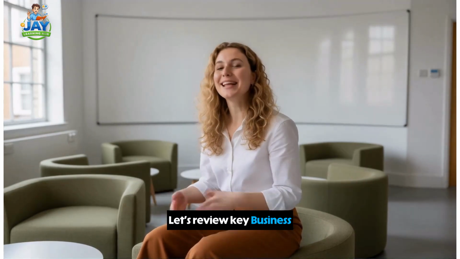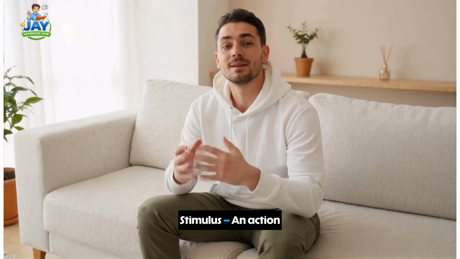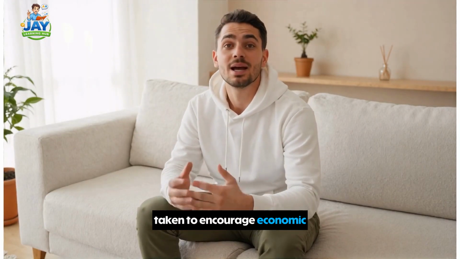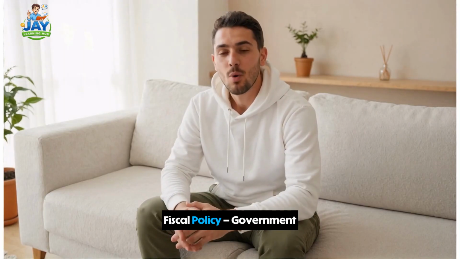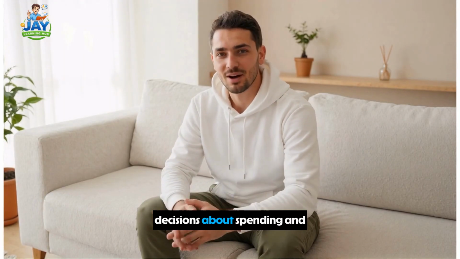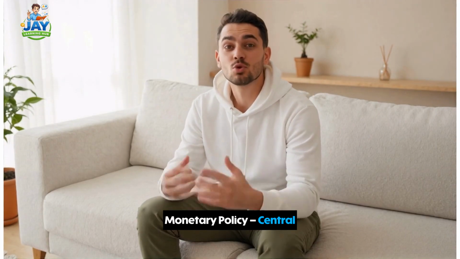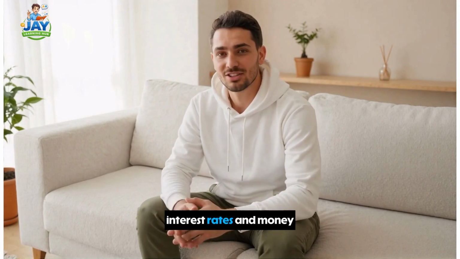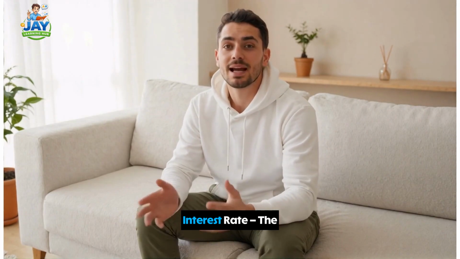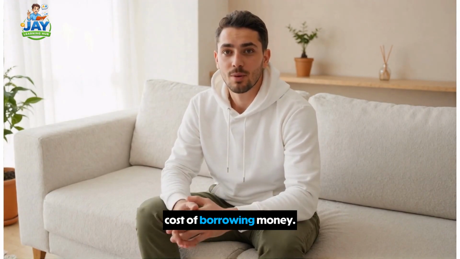Let's review key business English vocabulary from today's lesson. Stimulus, an action taken to encourage economic growth. Fiscal policy, government decisions about spending and taxation. Monetary policy, central bank actions that control interest rates and money supply. Interest rate, the cost of borrowing money.